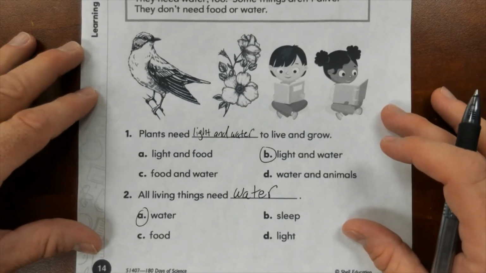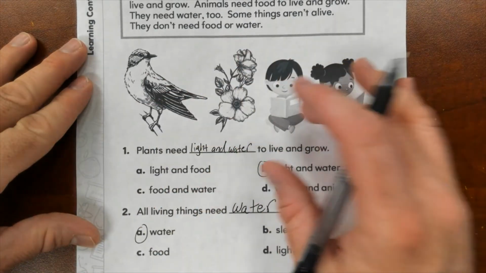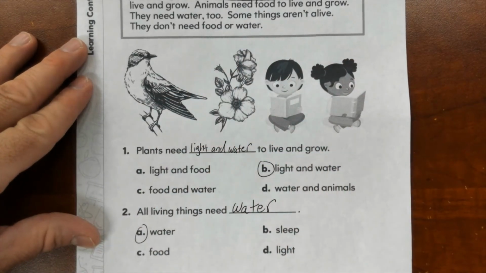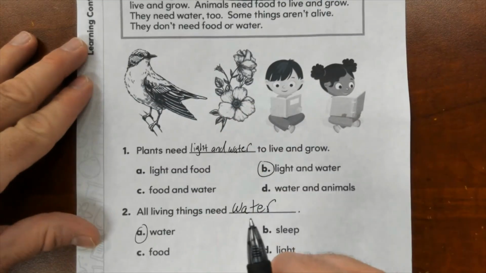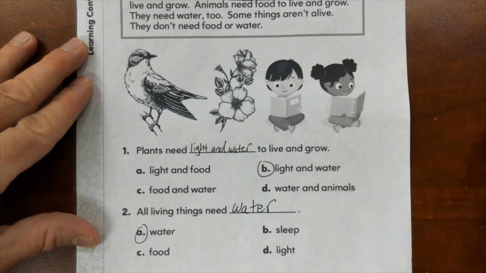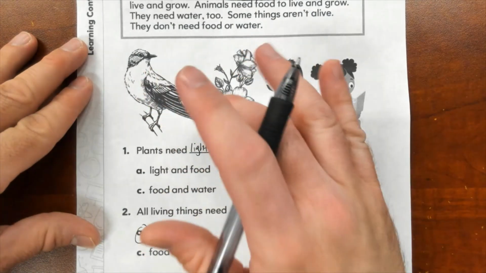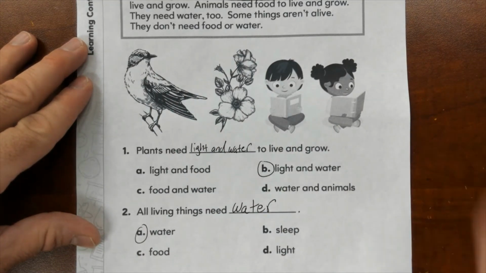Well, we're finishing up with number 2. We're going to jump back up here to these pictures real quick. Okay? Now, as I said, there's a bird, there's a flower, there's a boy, and there's a girl. But in these 4 pictures of living things, there are also 2 things that aren't living.